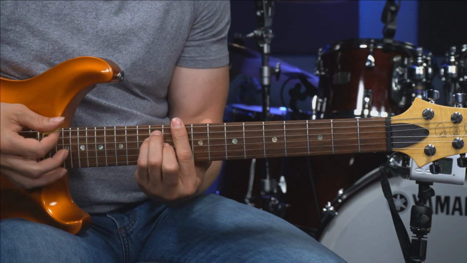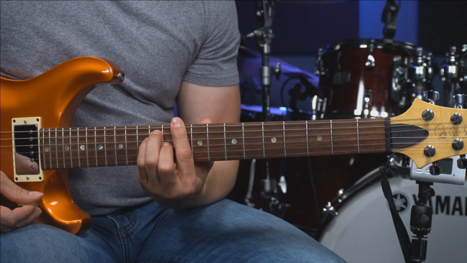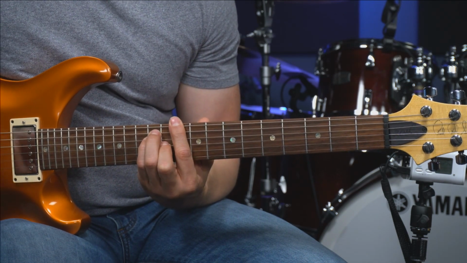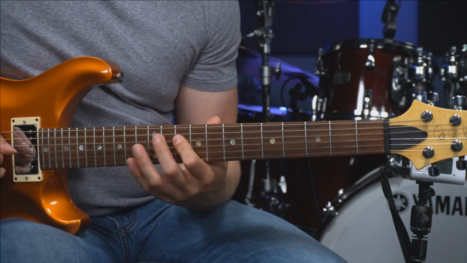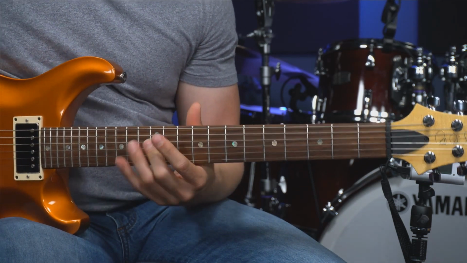And the fifth scale degree is a D. Play the notes in a G major scale starting on a D: D, E, F sharp, G, A, B, C, D. And the same thing, just 6th scale degree, 7th scale degree, all the way up.